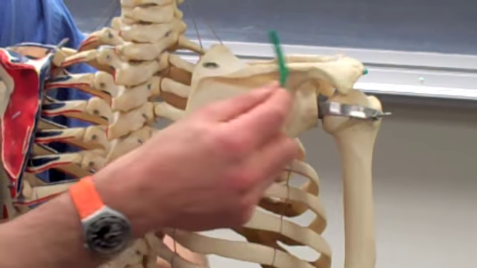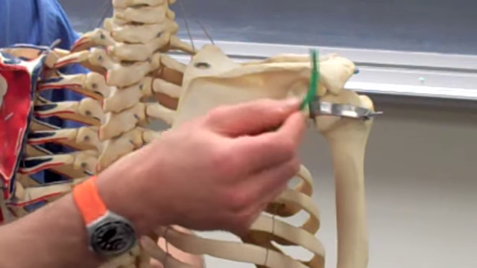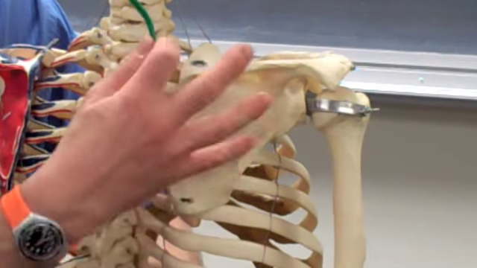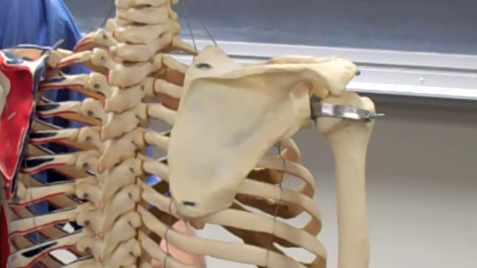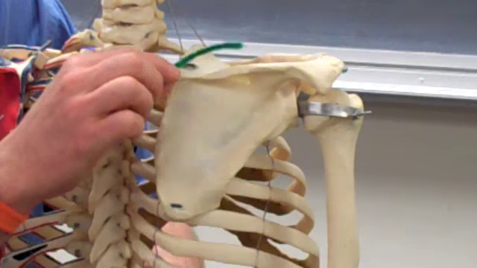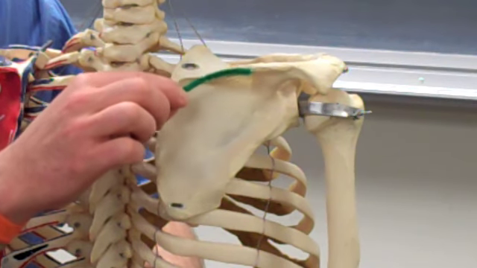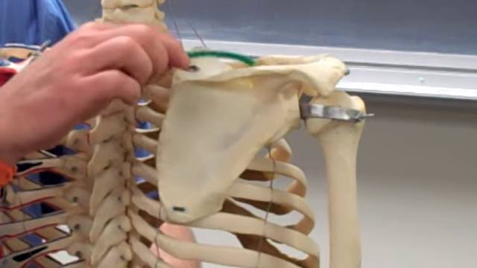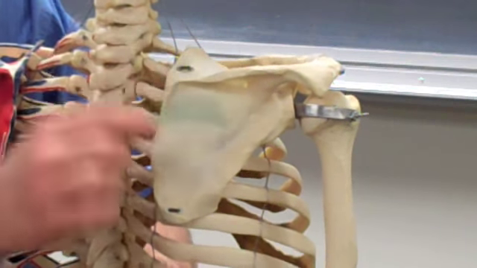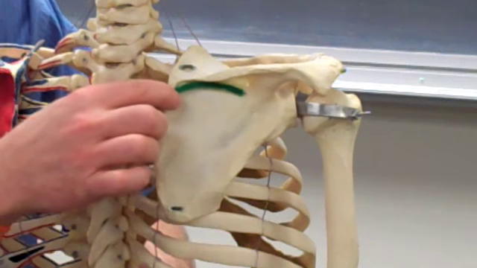The scapula is an oddly shaped bone. The main part of it is the body of the scapula, which is sort of what we hold. And then when we look from the back, we've got this big bump, or this ridge, and that's known as the spine of the scapula, creating a supraspinous fossa and an infraspinous fossa.